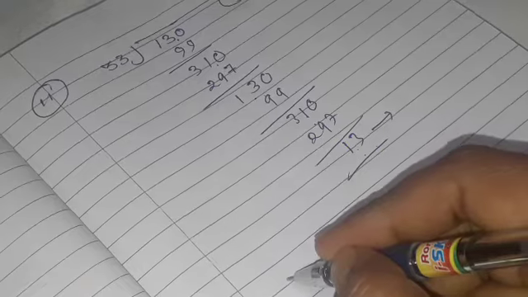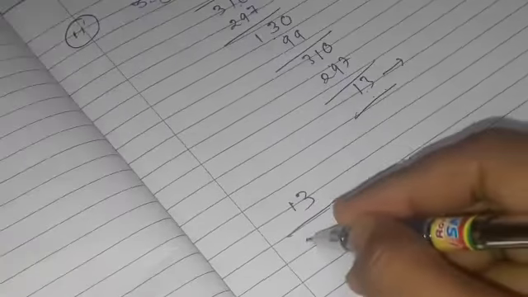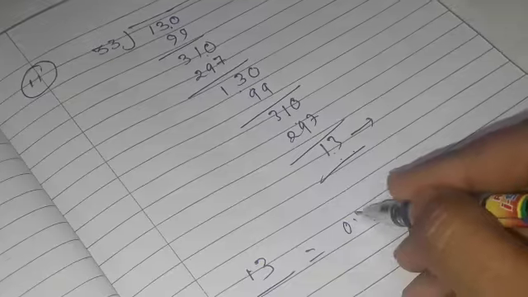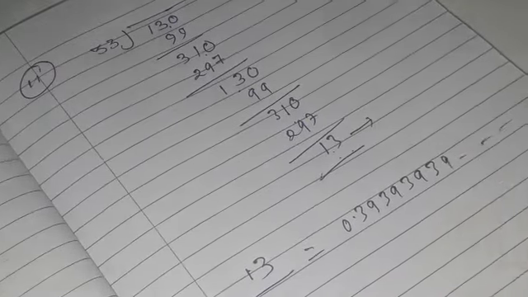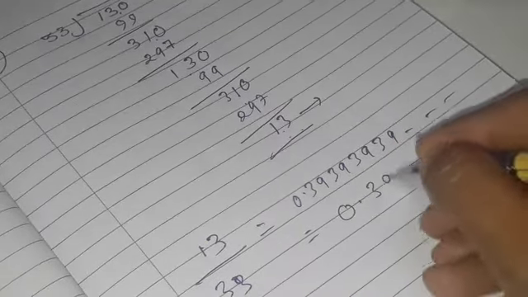So this 13 upon 33 looks like 0.393939, 0.39393939 up to so on. It's endless. So how do we write this?